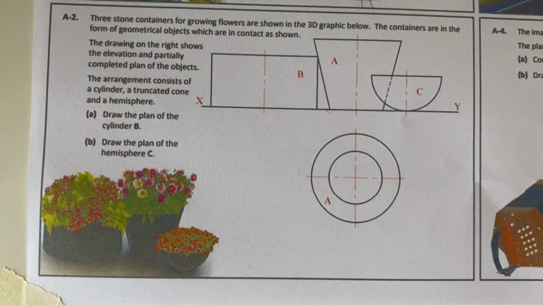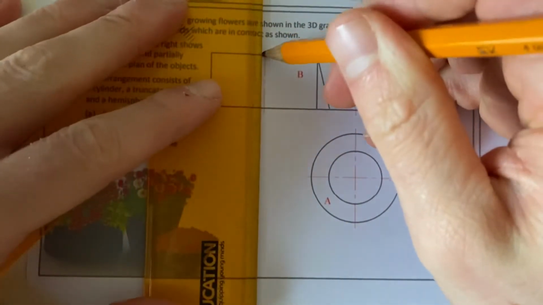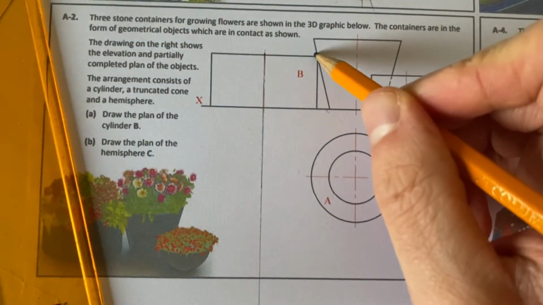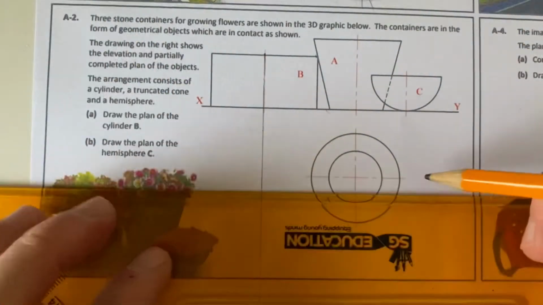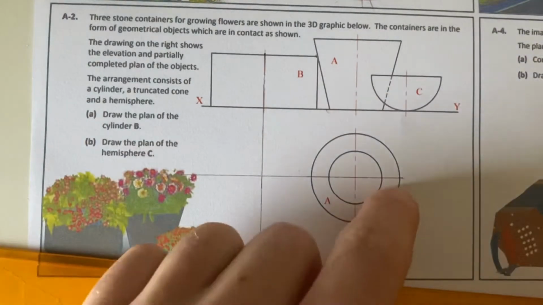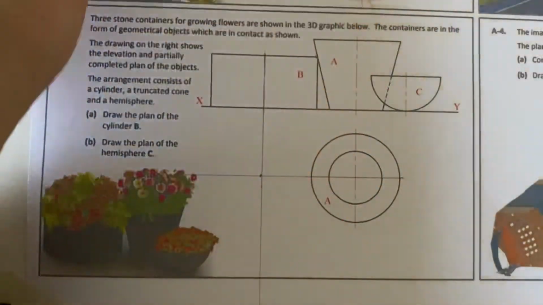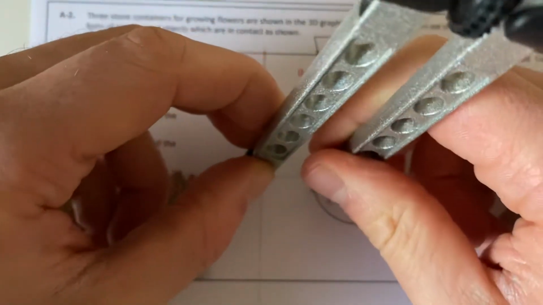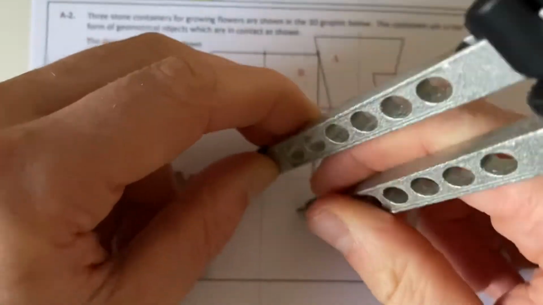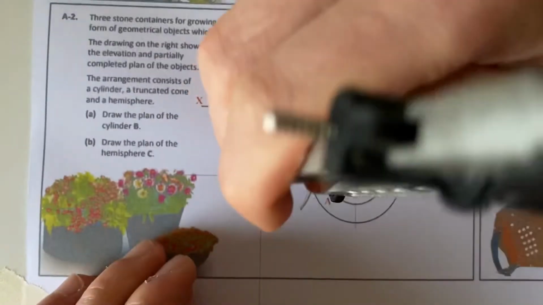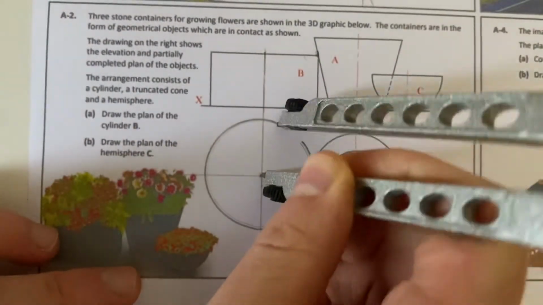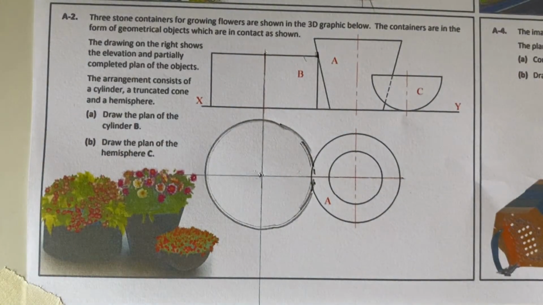Part A, draw the plan of the cylinder B. So if we look down on top of the cylinder, all we see is a circle. And we can see that there's no hidden detail, so we know that that cylinder there is right in line with the truncated cone here. So very simply just extend my center line out. There's my center there. And very simply, I just need to have my radius there. And I just go slightly behind it for hidden detail, but still sitting as an edge view in the elevation. And just rotate that around the rest of the way. And there's my plan.